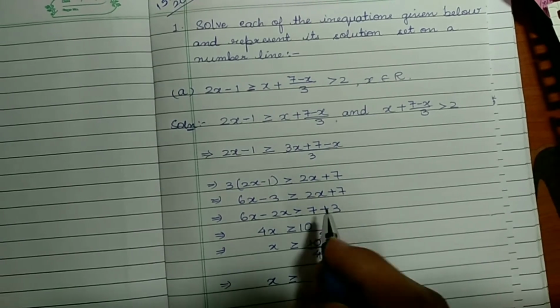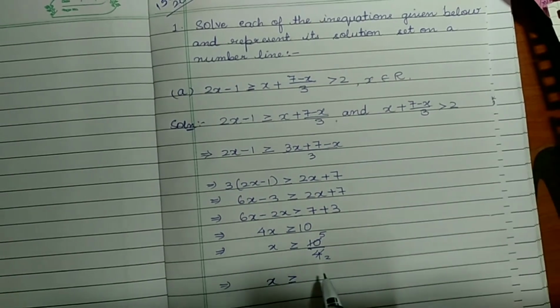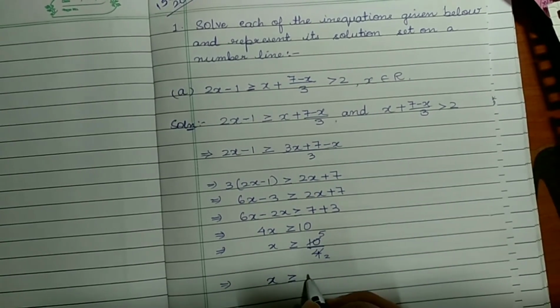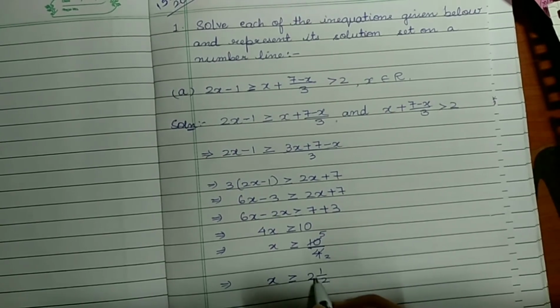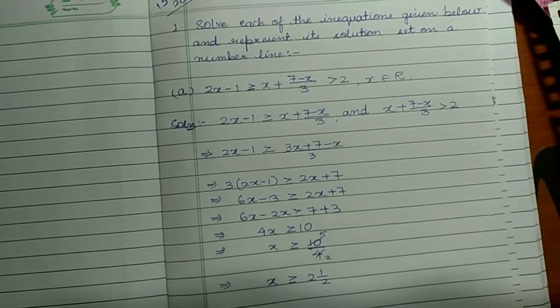What is 5 by 2? You see, it is an improper fraction. We can make it a mixed fraction. So it will be x is greater than or equal to 2 1 by 2, that is 2 and a half. Now the next part we will solve.